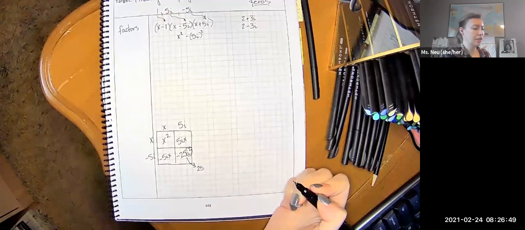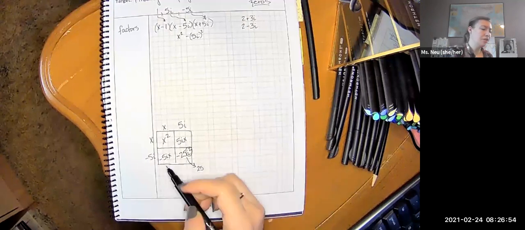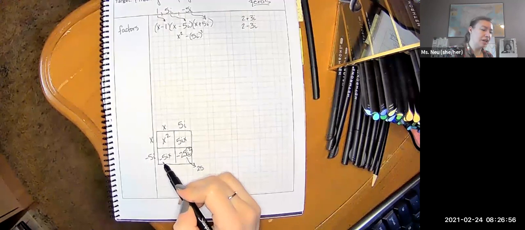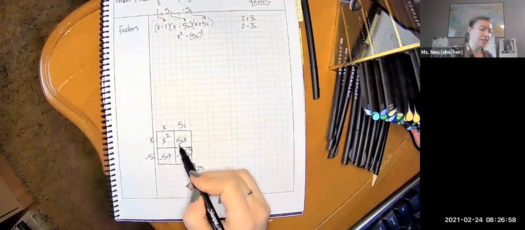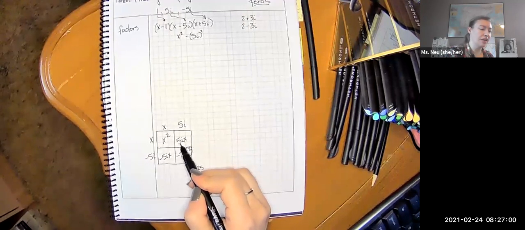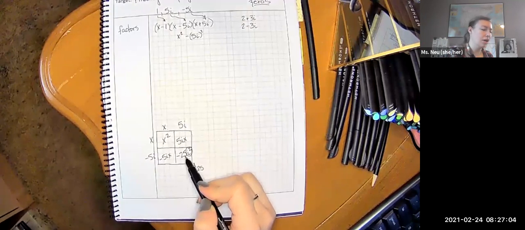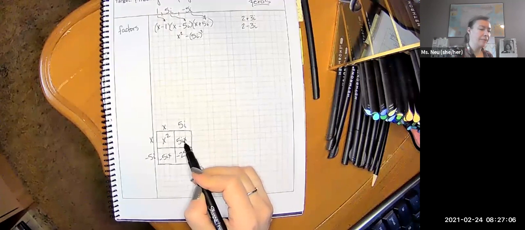Okay, so now what else do I see? Ooh, you see how this is a negative 5ix and this is a positive 5ix? It doesn't matter what order you write the 5 and the i and the x in, right? You could have written 5xi or x5i, because again, multiplication doesn't matter what order you do it in. But these are like terms.